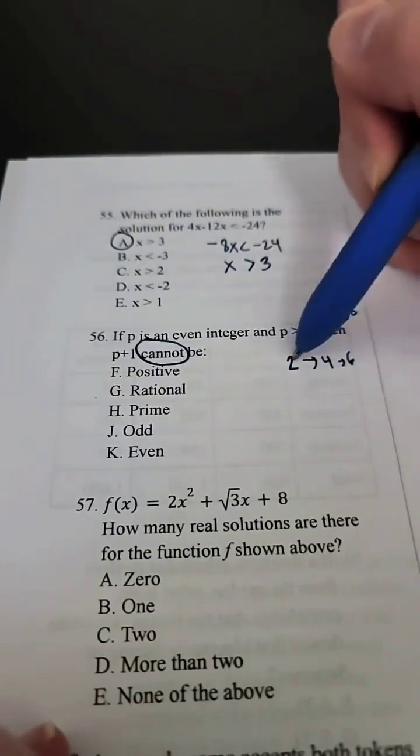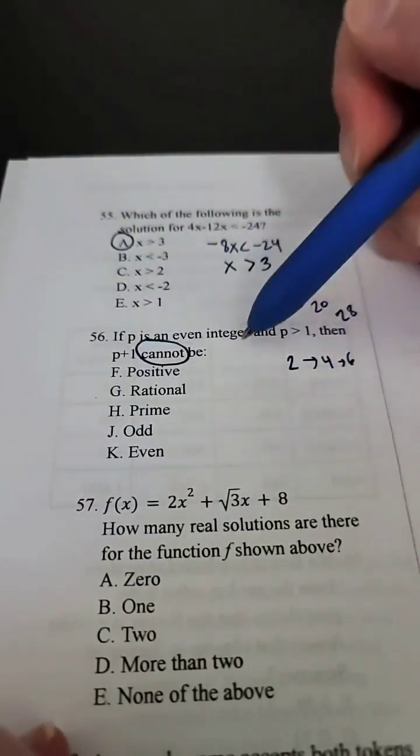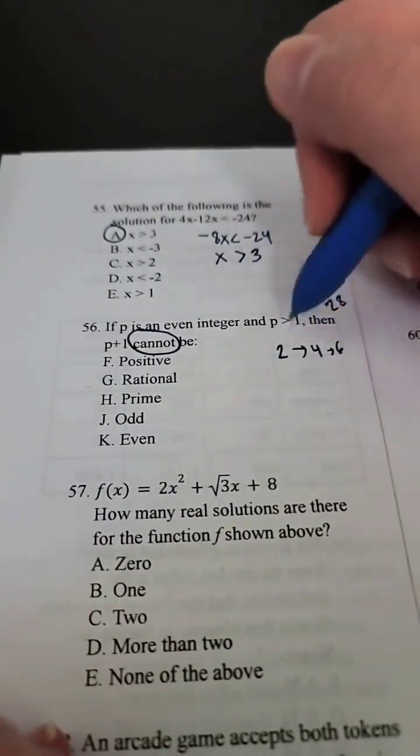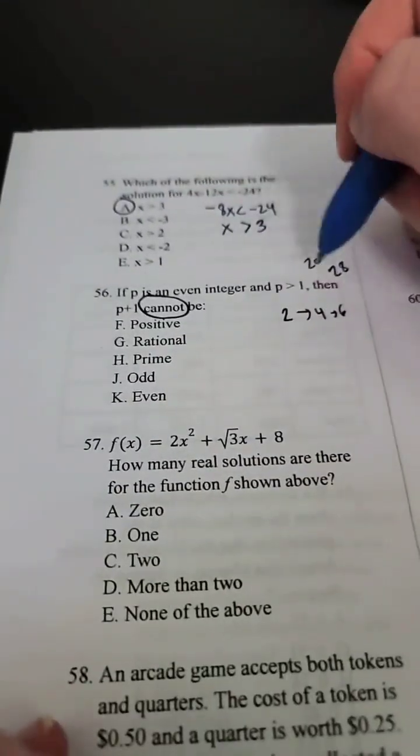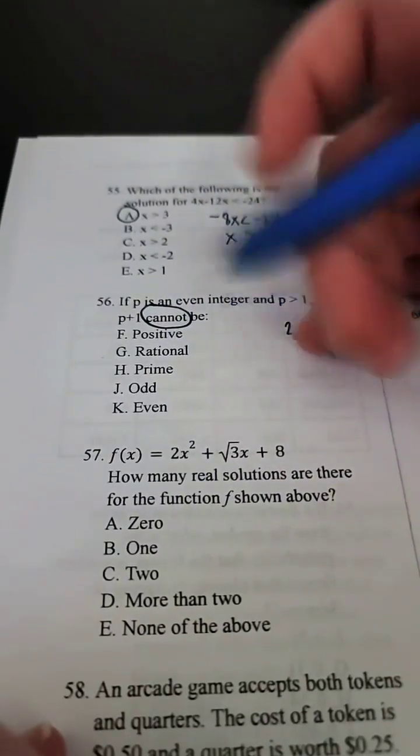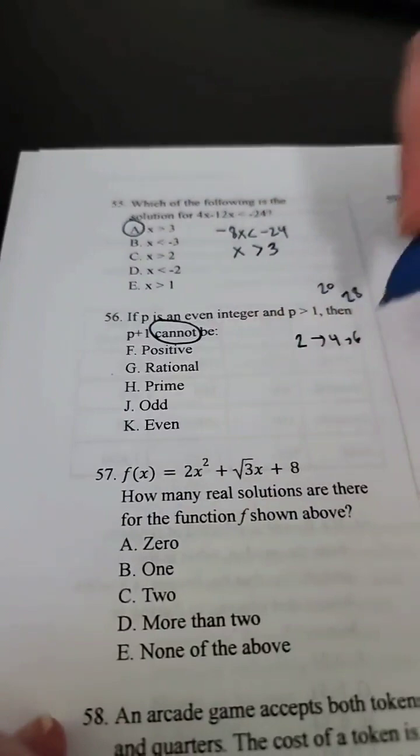So all of these numbers, like 2 plus 1 is 3, 4 plus 1 is 5, and if we keep going, 6 plus 1 is 7. All of those are going to be positive. So I would probably look first to see, is there a negative there that they're saying right away? But there isn't, unfortunately.